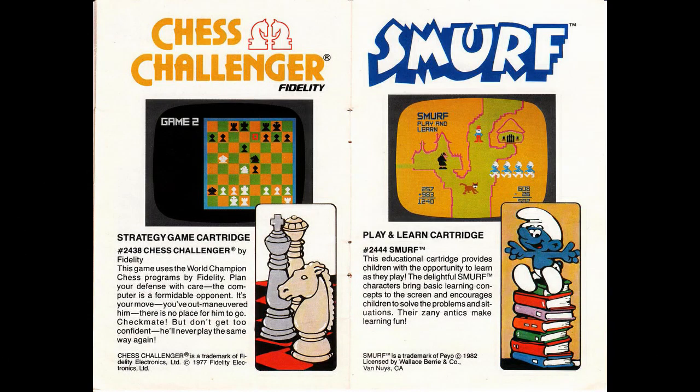This educational cartridge provides children with the opportunity to learn as they play. The delightful Smurf characters bring basic learning concepts to the screen and encourage children to solve the problems and situations. Their zany antics make learning fun.